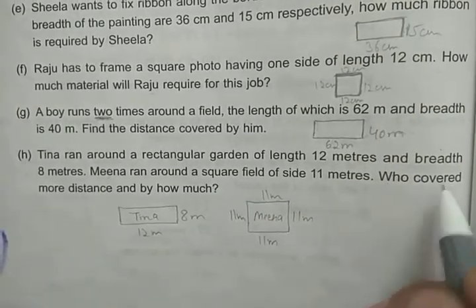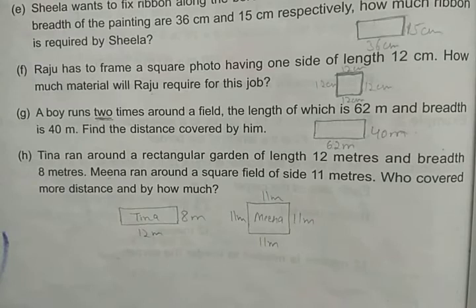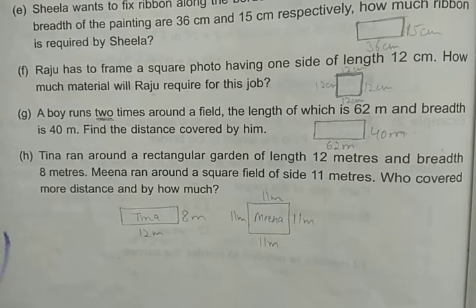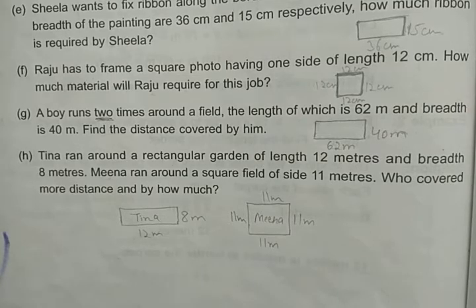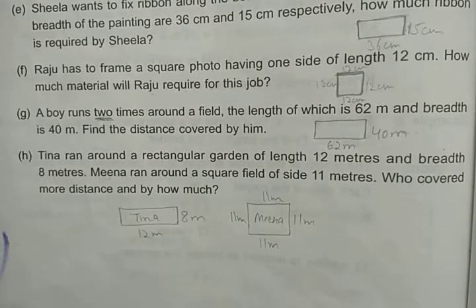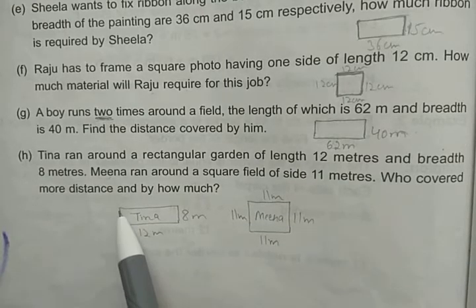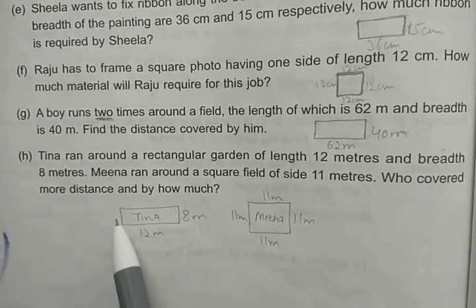So now the question is, who covered more distance and by how much? किसने ज्यादा distance cover किया? So first of all, find out the distance covered by both the girls. So how can we find out? As you can see, we have already done 2 questions like this.